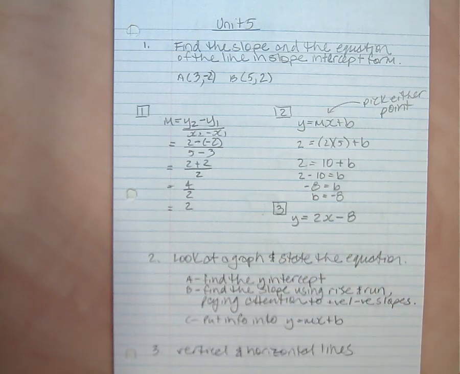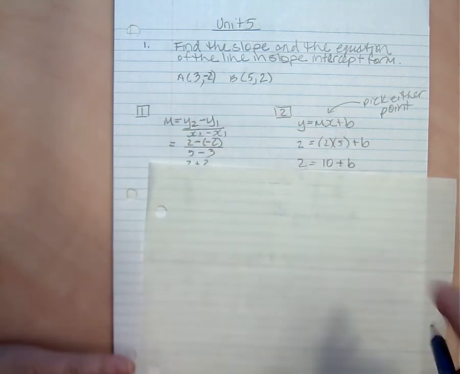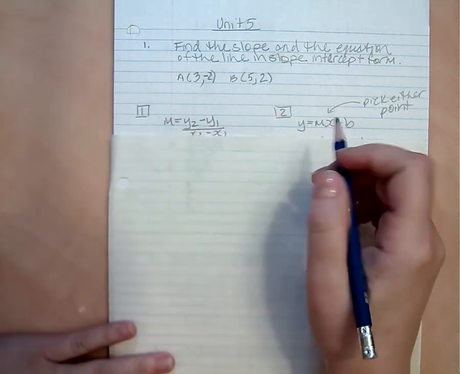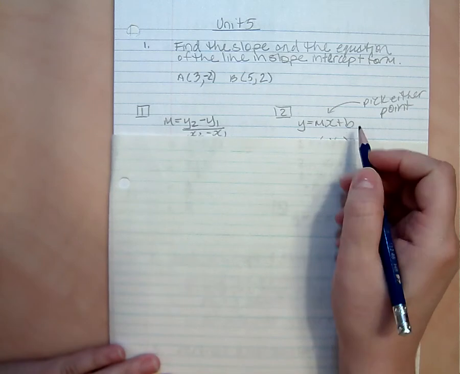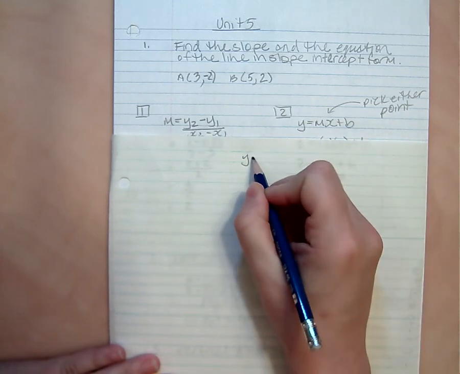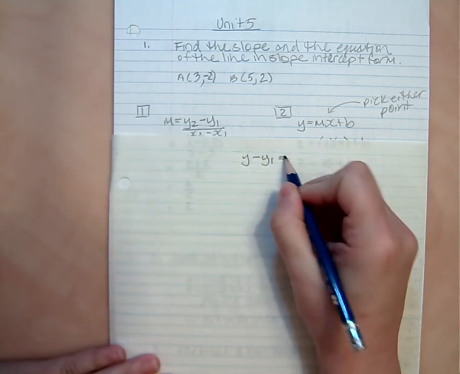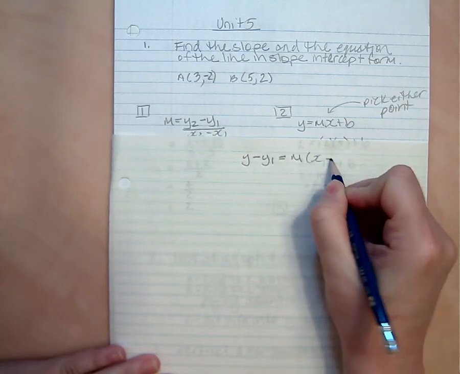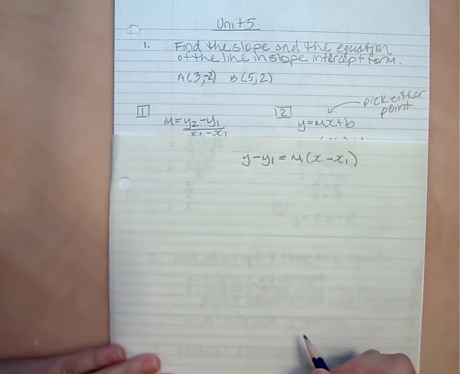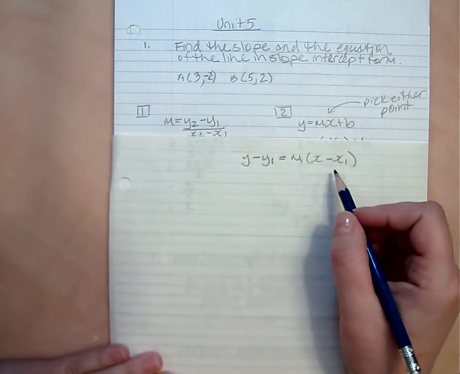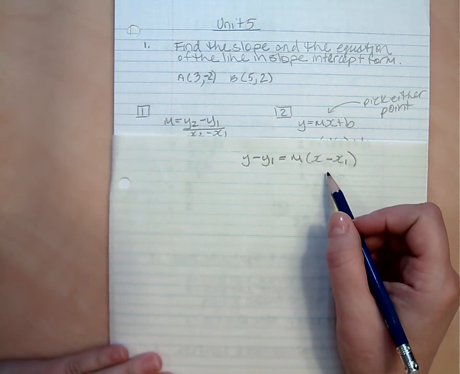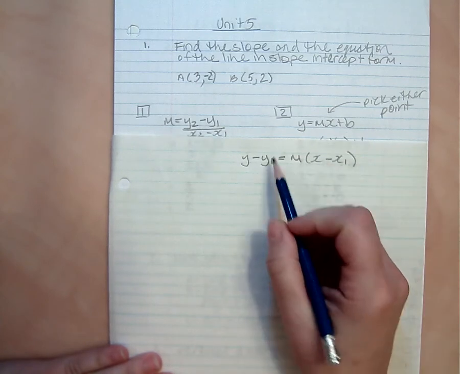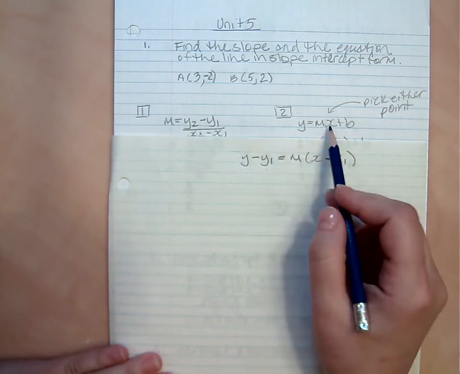Now let's say you didn't want to use this format. Let's say you have been used to writing it like this, and instead of plugging into y equals mx plus b, you're used to plugging it into y minus y1 equals m times x minus x1. If you've never seen this before, pay attention. If you have seen this before, pay attention. All right, so now what we're going to do is we're going to plug in the x and y value of a point. So I'm going to use this point because I use the same point here.